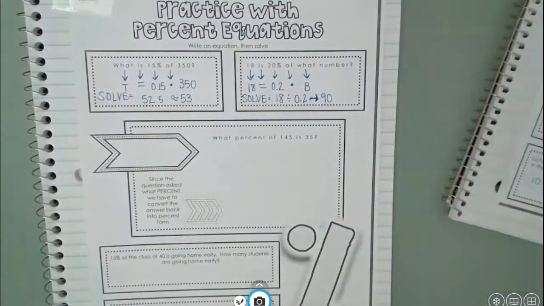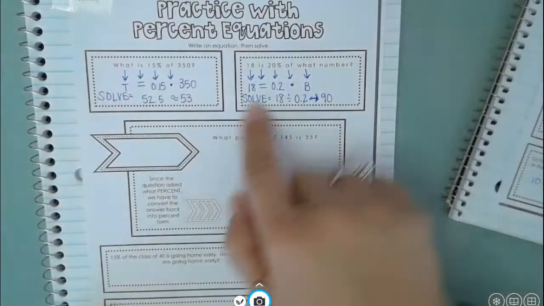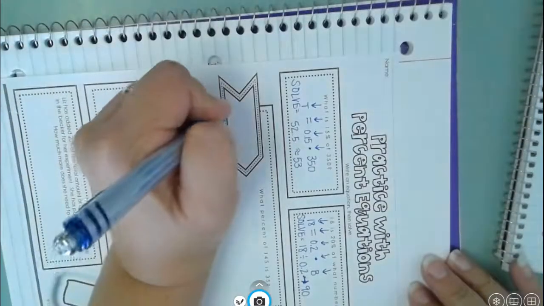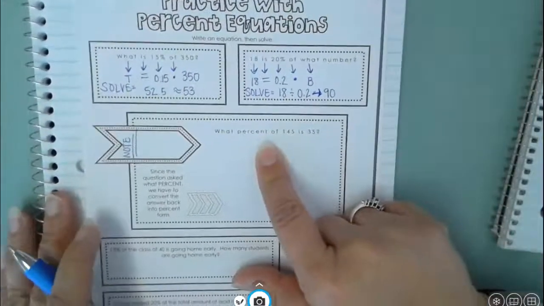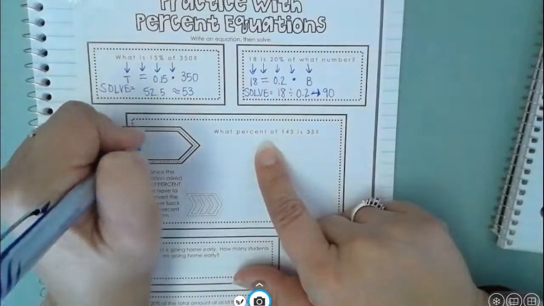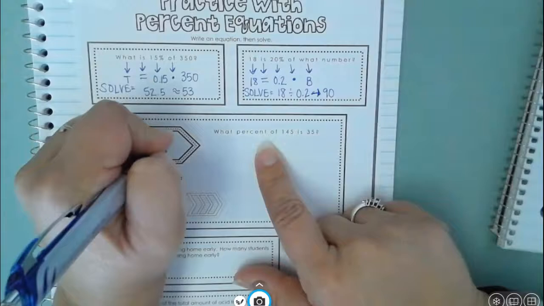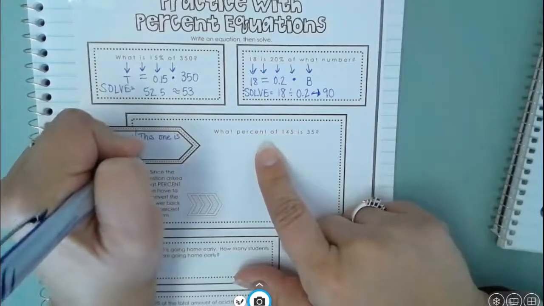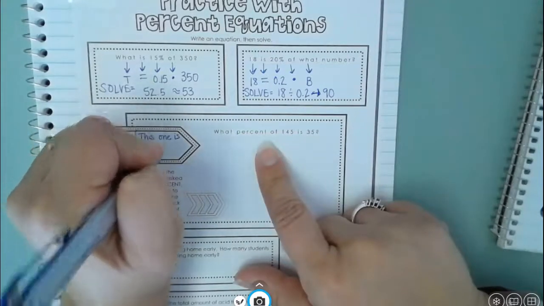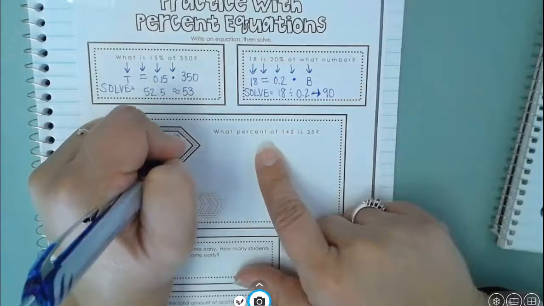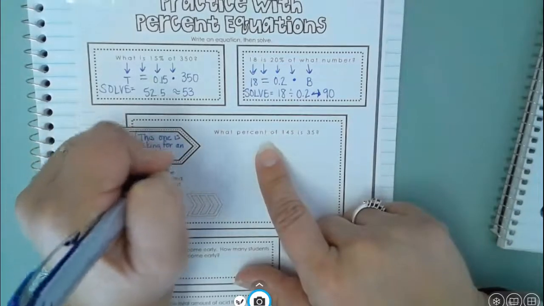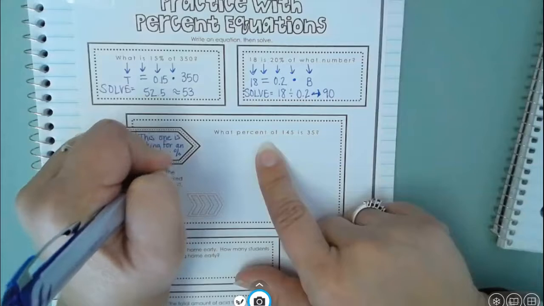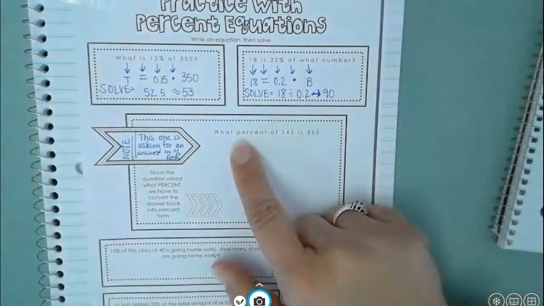There we have it. Now, this one down here, I'm going to make a note. So I'm going to turn my little book sideways and put note. It's very important that this question right here is asking for an answer in percent form. Okay? Because that's what it's saying here.